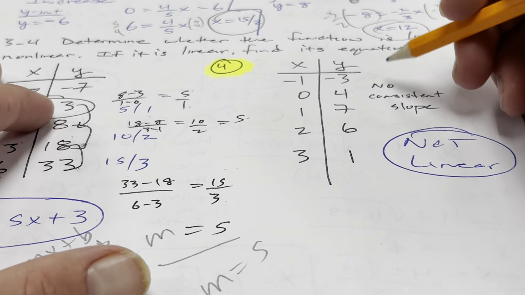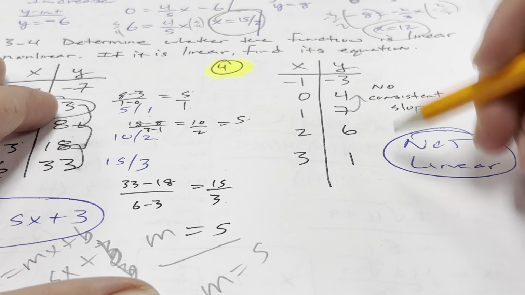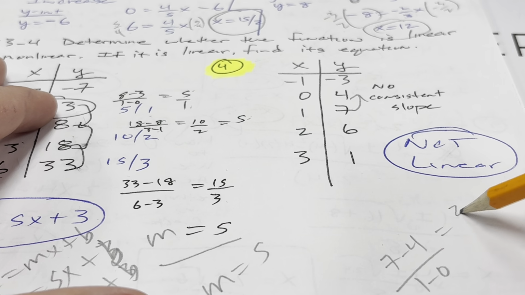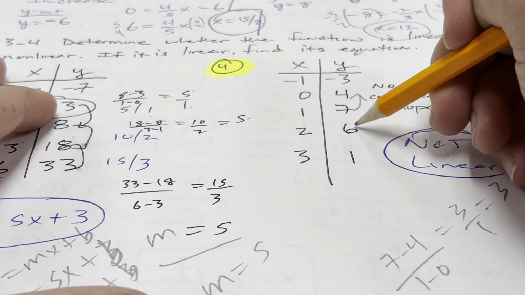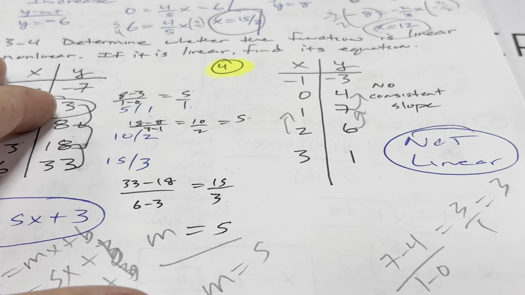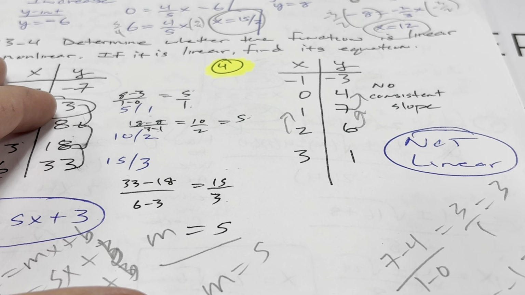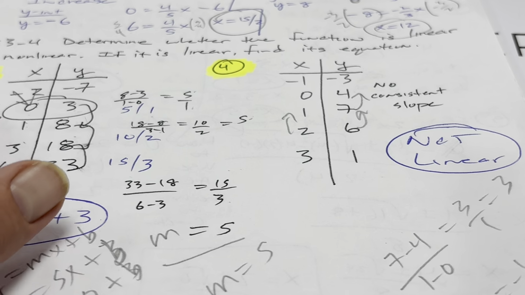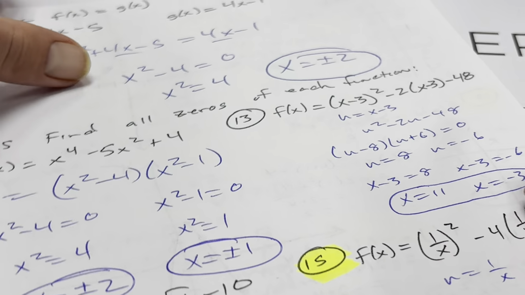Now, no consistent slope? Let's take a look here. Let's do 7 minus 4 over 1 minus 0. That's 3 over 1, which is 3. Then I'm going to do 6 minus 7 over 2 minus 1. That's negative 1 over 1, which is negative 1. Those aren't equal, so it's not linear. 2 different slopes. It's not a line. Moving on.